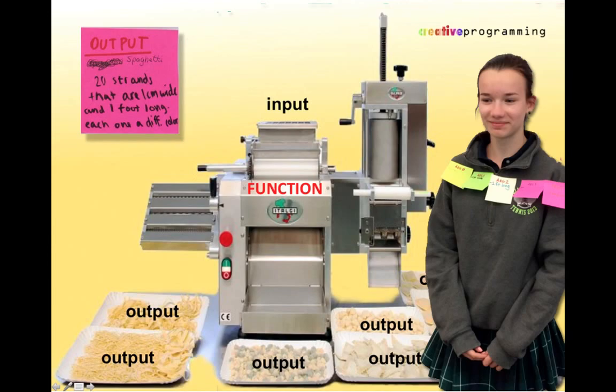So here's Emily against the slide I showed them to explain what a function is using the metaphor of a pasta machine. Each girl acted as an argument or parameter, and Emily became the output. 20 strands of spaghetti of all different colors, 1 centimeter wide and 1 foot long.